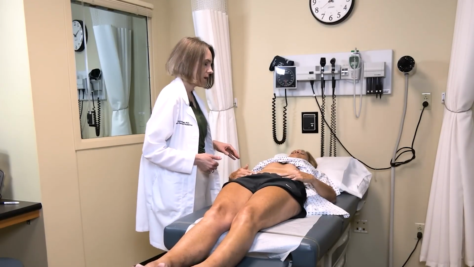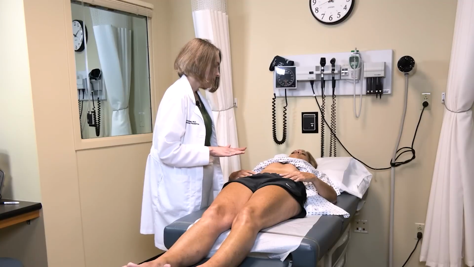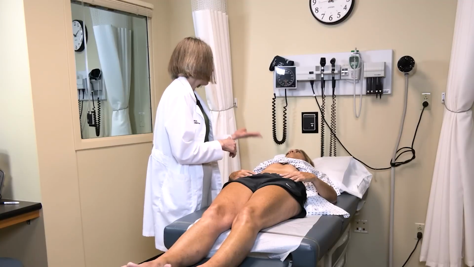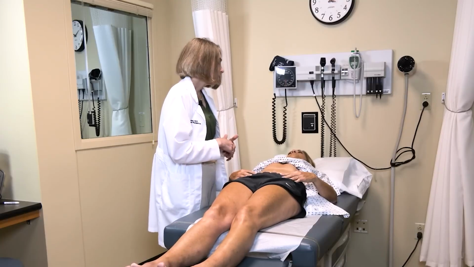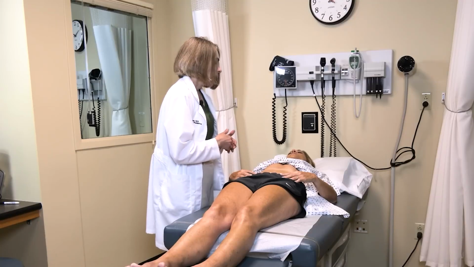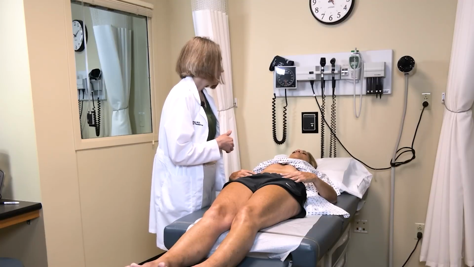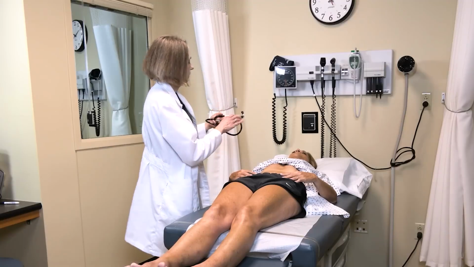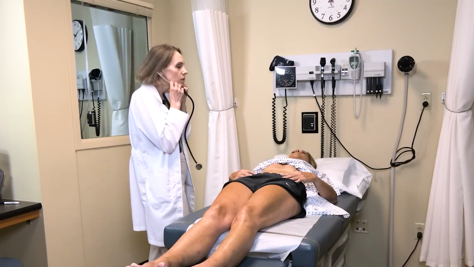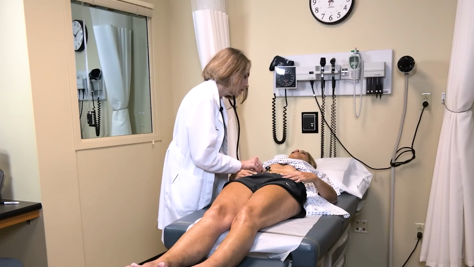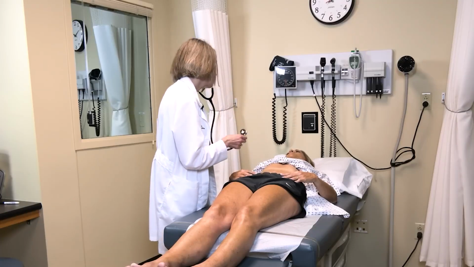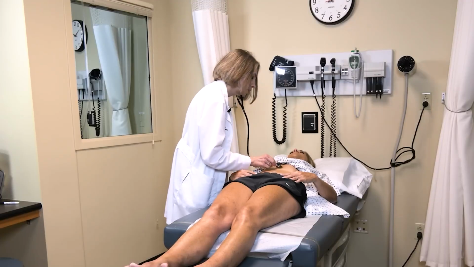Perfect. All right. So I'm going to do an inspection and see if I see anything. I do notice you have a small scar. And that was the scar we had in your records from before, correct? Yes. And I don't see any other abnormalities to be concerned about. So what I'm going to do now is listen for your bowel sounds. All right, and that sounds normal. So now I'm just going to listen for the pulses, the different blood vessels.